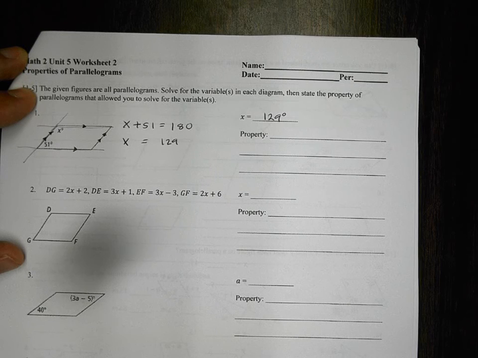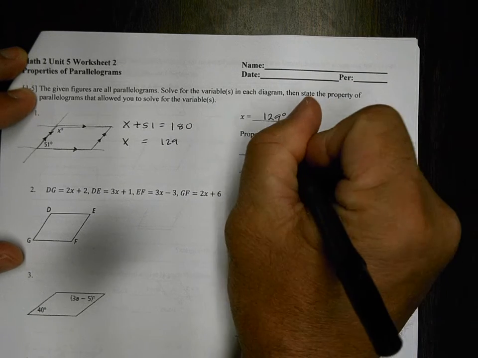All right. So in a parallelogram, let's write that.